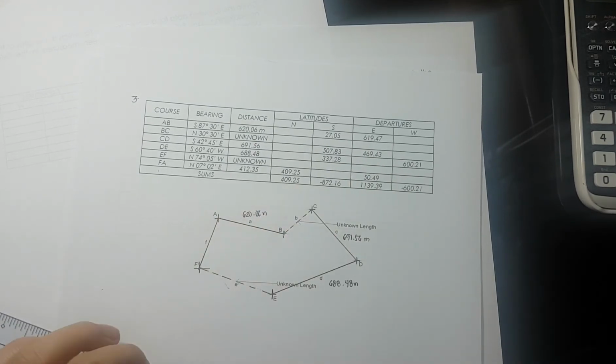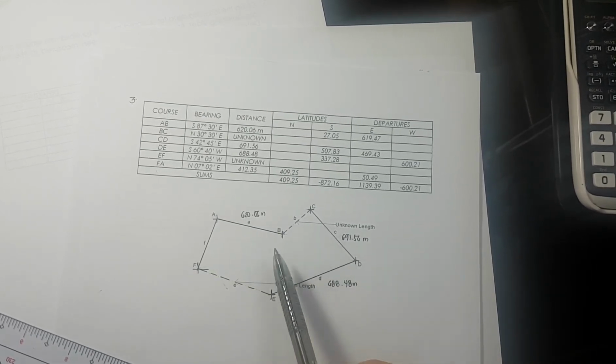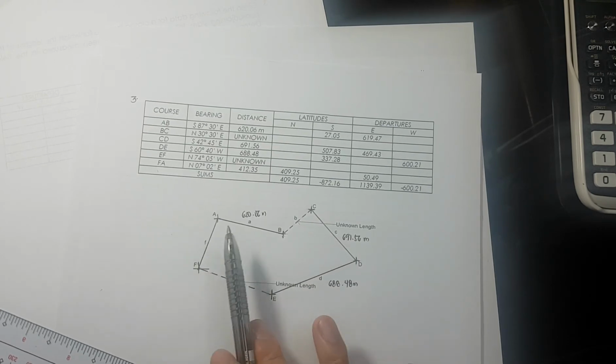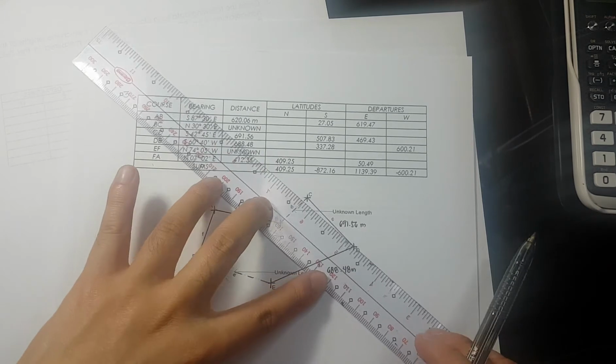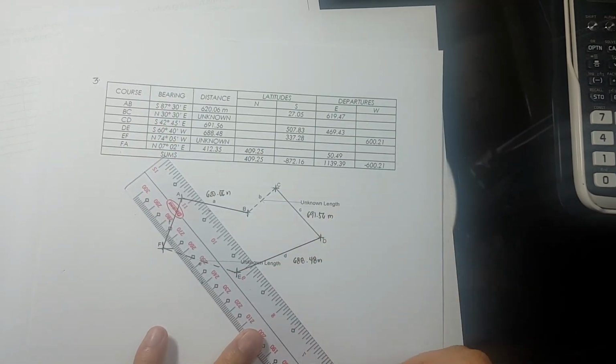So after plotting, what I am going to do is to transfer our unknown sides to one side and our known sides to another side. Make sure that they are all parallel if you're going to transfer them.